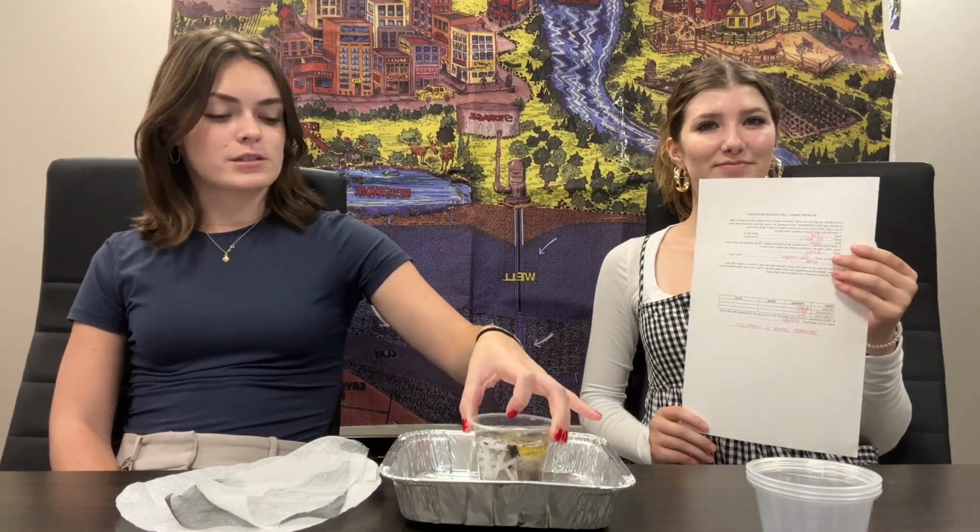Now that your water is polluted, we're going to examine it one more time. So with your group of 4, you're going to examine the look, the smell, and the feel of the water now that it is no longer pure, and record those notes on your activity sheet.